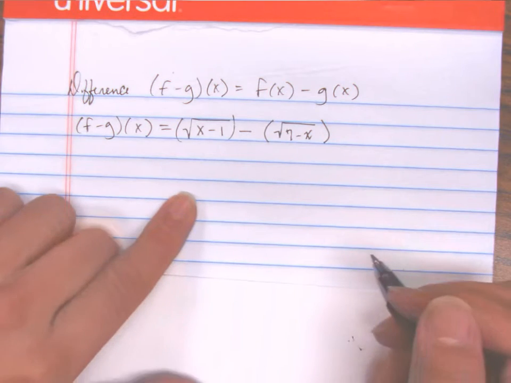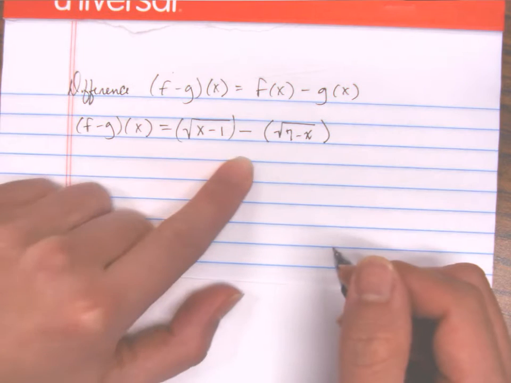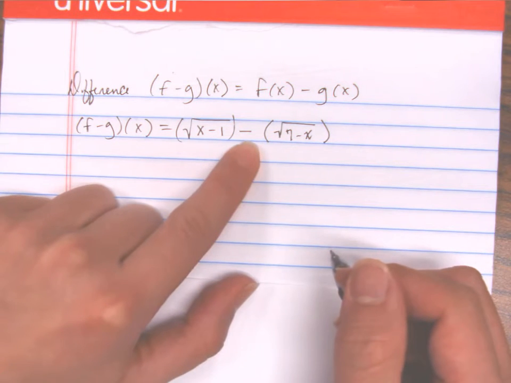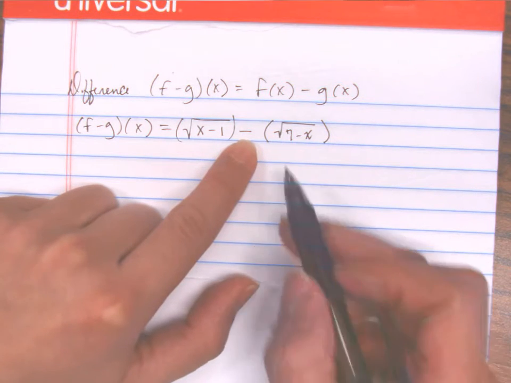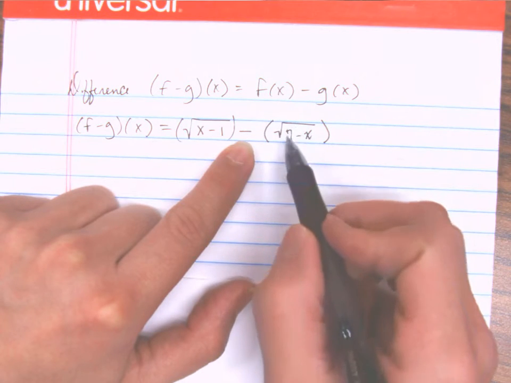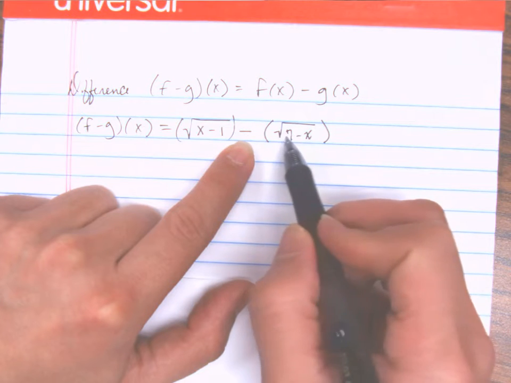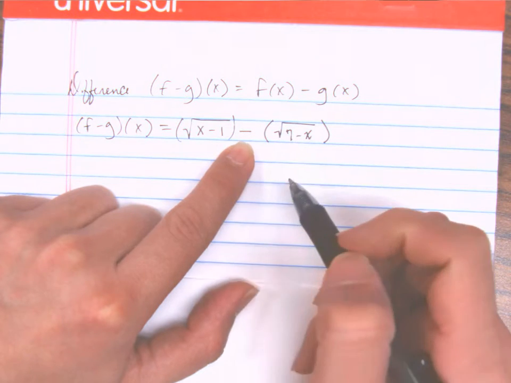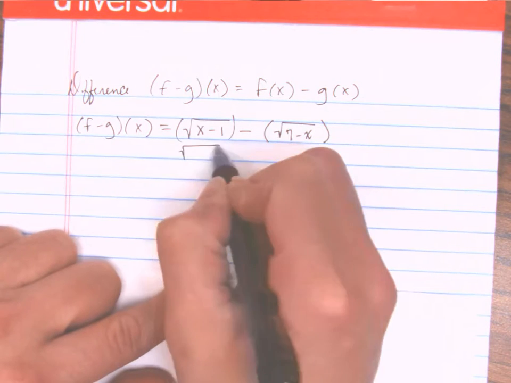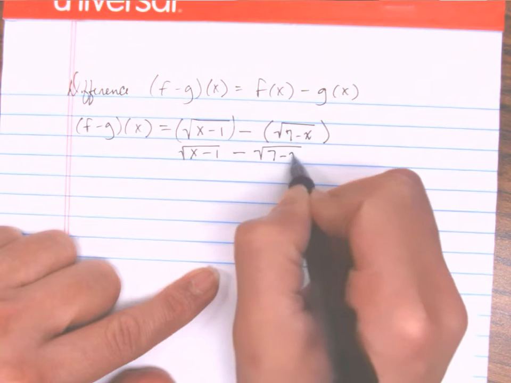So again, I use parentheses to plug everything in. I don't need them around the first set. And technically, I don't really need them around the second set. When I distribute this negative sign into my set of parentheses, I can only place it in front of my radical. Okay, it doesn't do anything to what's inside of my radical. So I'm looking at the square root of x minus 1 minus the square root of 7 minus x.